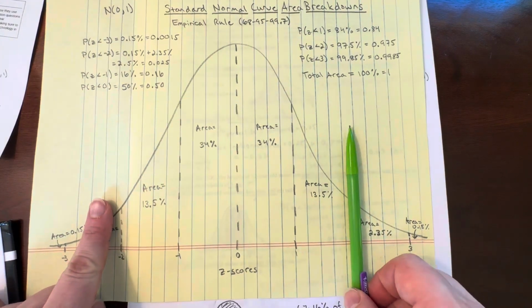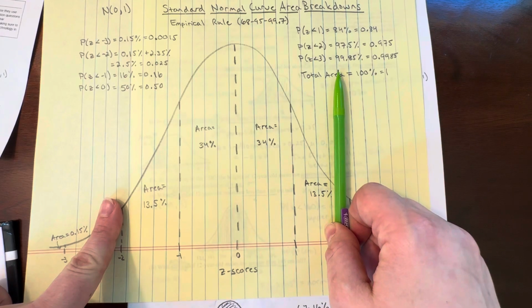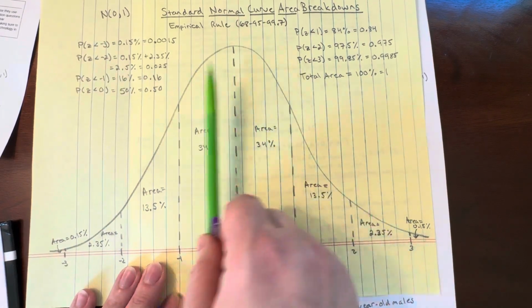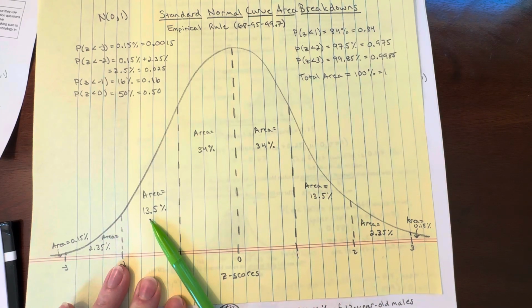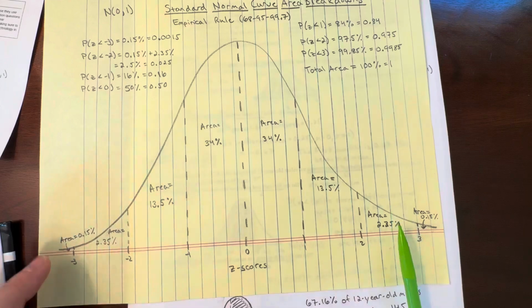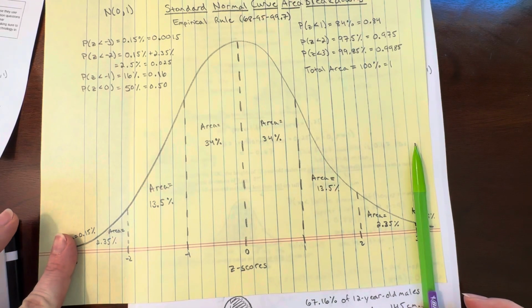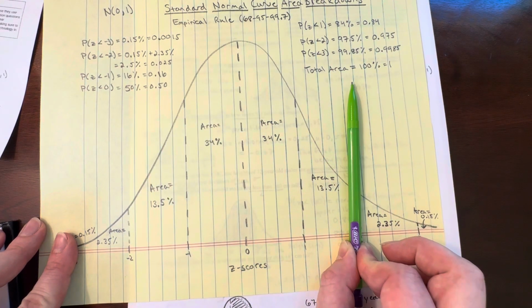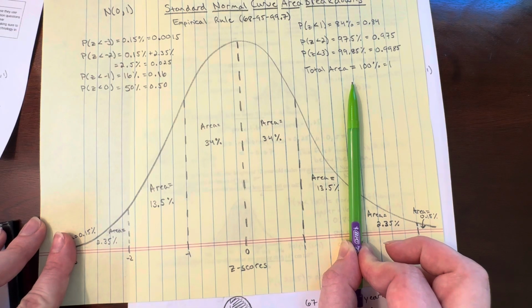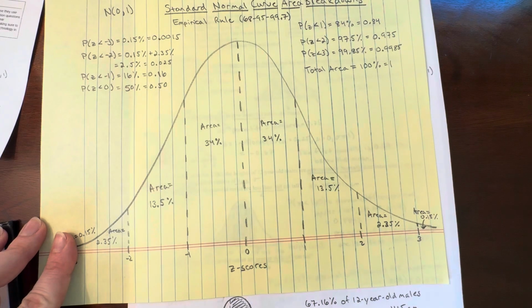Now within 2 standard deviations of the mean, this entire area between -2 and +2 is 95%. If we take 95% minus 68%, we get 27%. Cut that in half and we have 13.5%. I did the same thing for 3 standard deviations. Within 3 standard deviations is 99.7%, minus the 95 here gives us 4.7%.